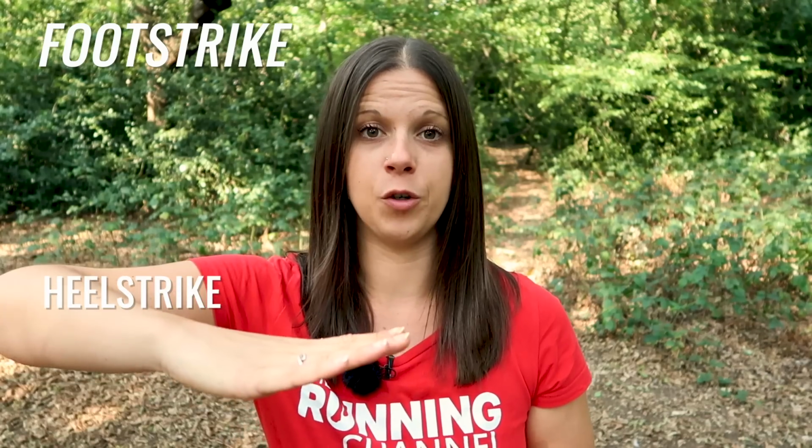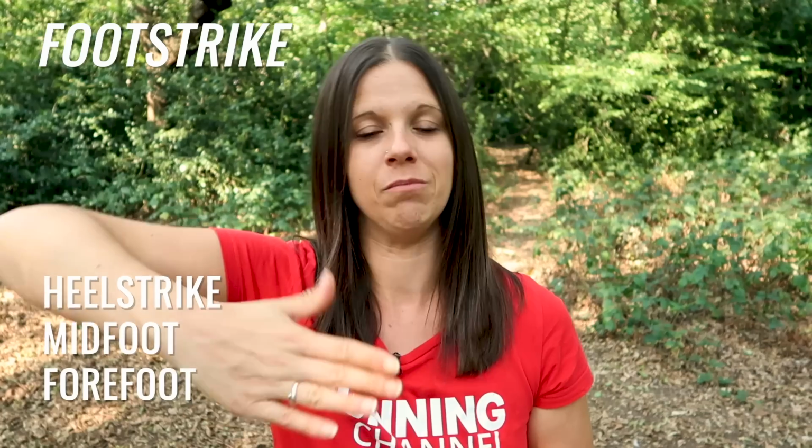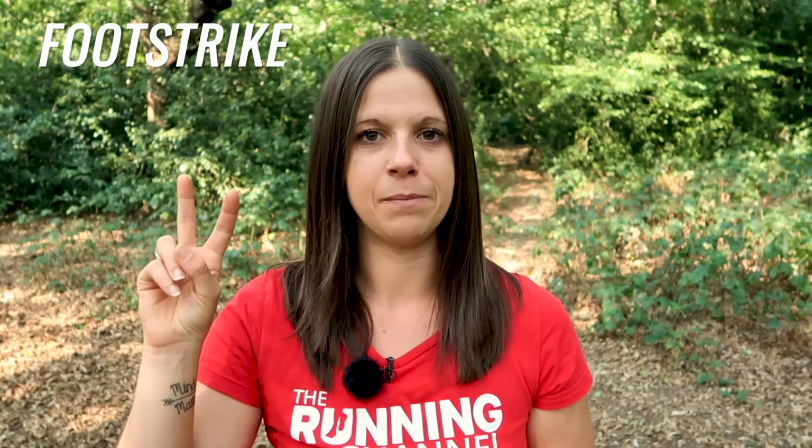So to start with, here are some terms that you might hear when you're talking about running form and how to run. Foot strike generally refers to whereabouts on your foot you land when you run. So you could heel strike, you could land on your midfoot or land on your forefoot or your toes. Now there's plenty of debate in running circles about which is best.